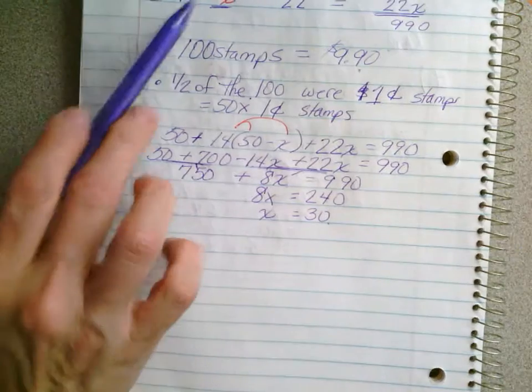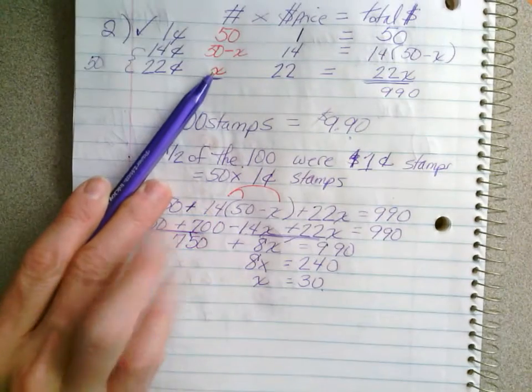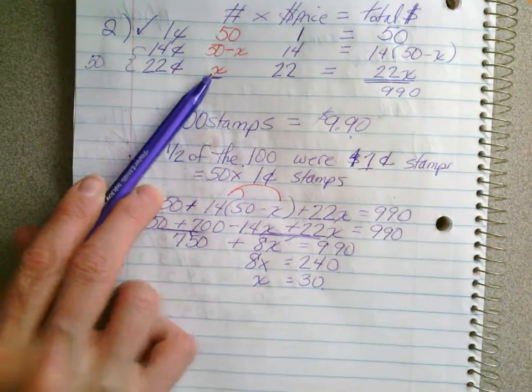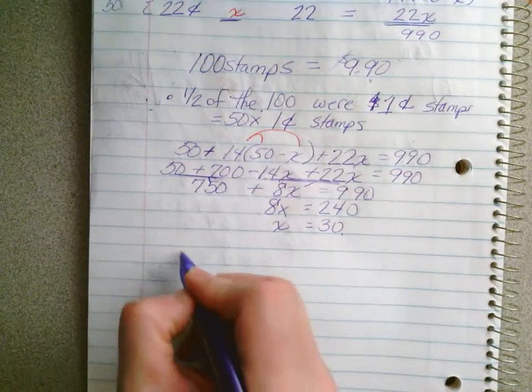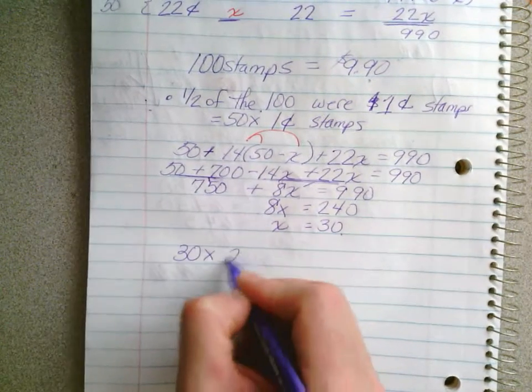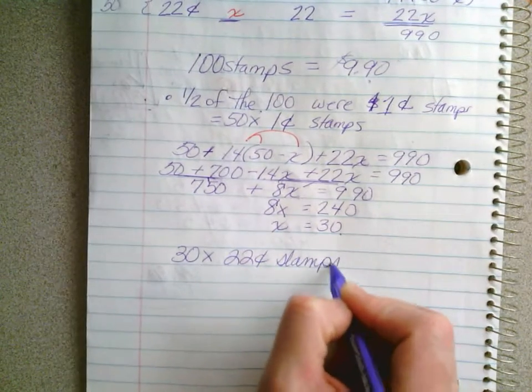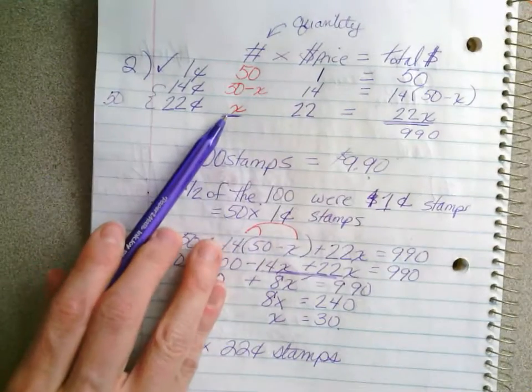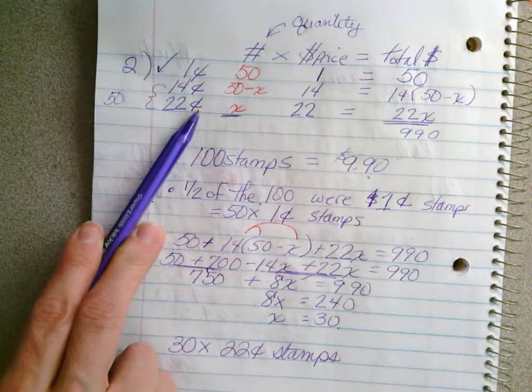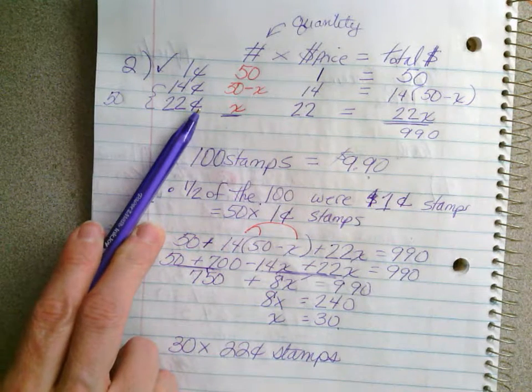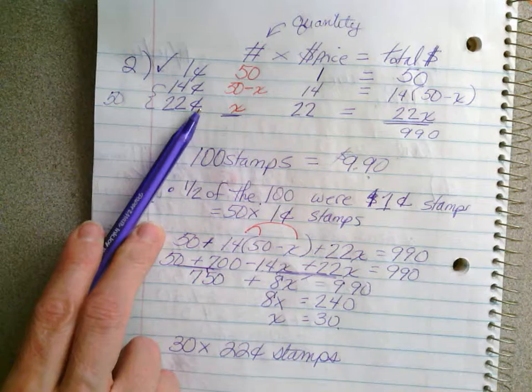And X stands for 22-cent stamps. So that means there are 30 22-cent stamps. We know that because X represents 22-cent stamps. Is that what they wanted? Why, yes it is. Lucky for us.